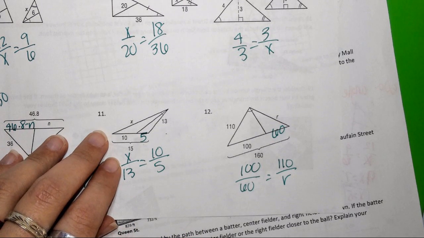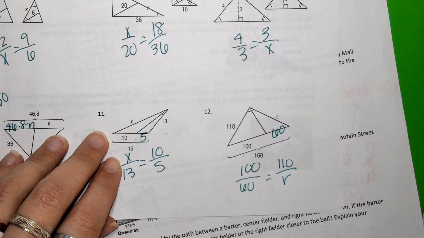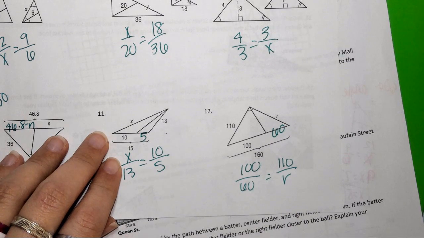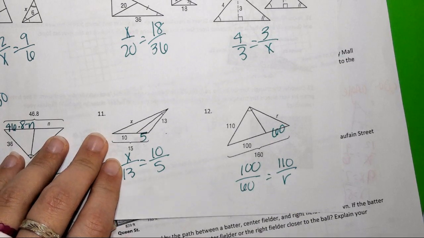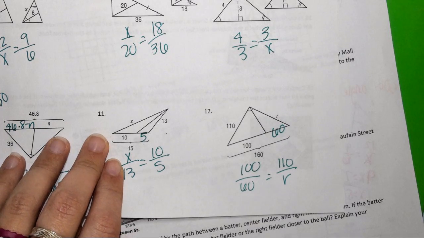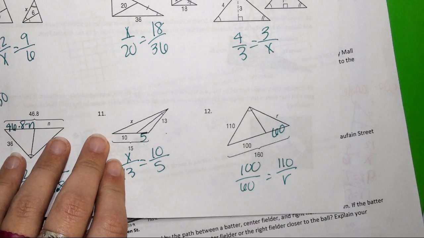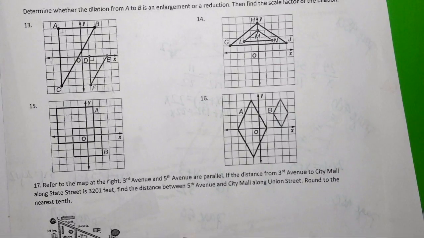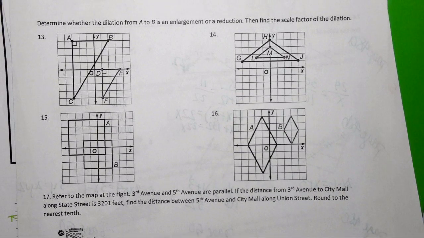You cross multiply. I don't understand where you're confused. We've done this on every problem. Sarah, we've done this for every problem. It's just a different letter right here.